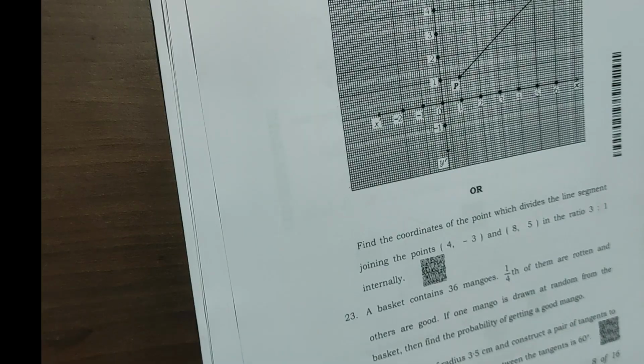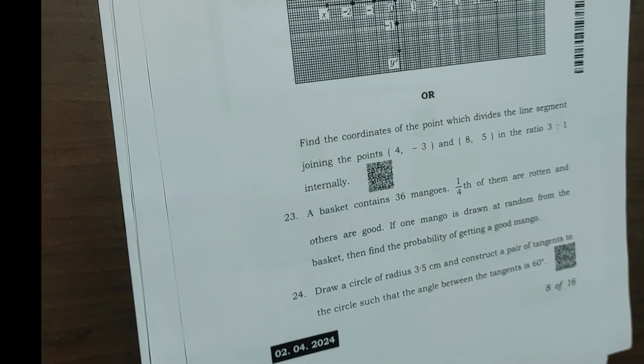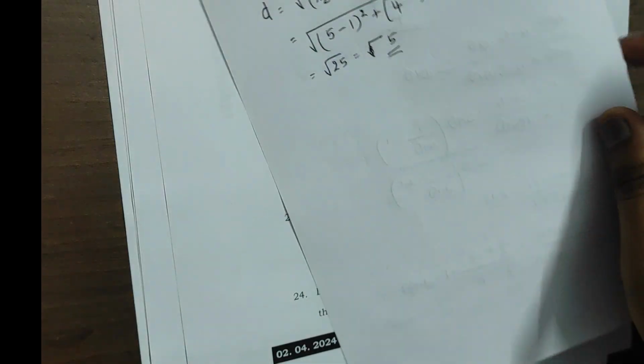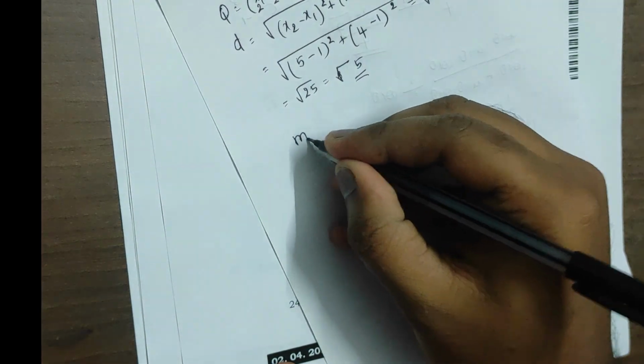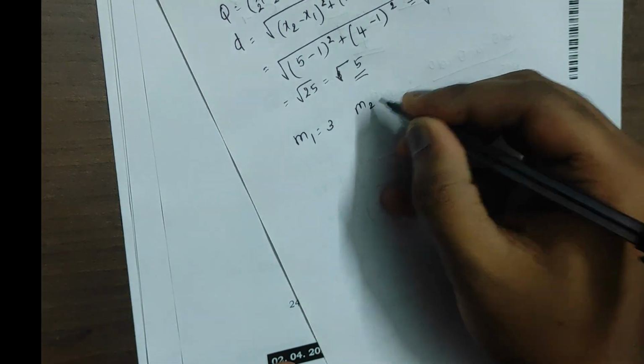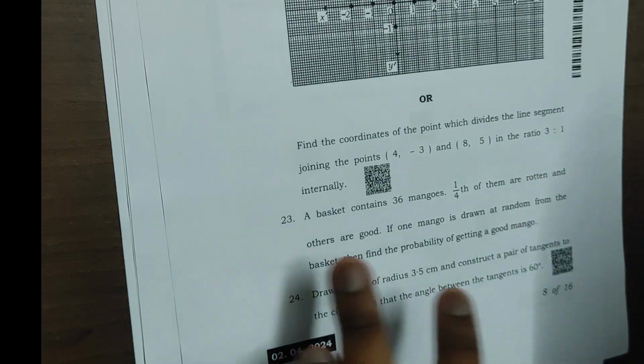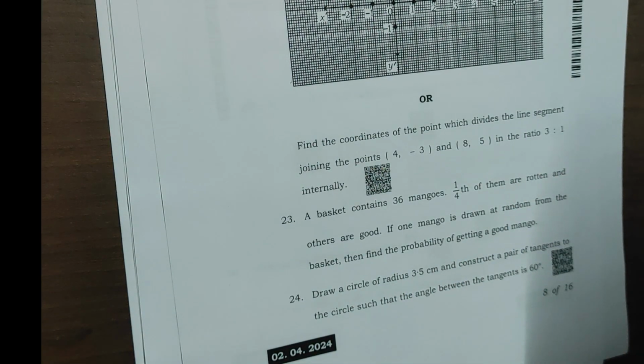Now let us focus on the 22nd B question. Find the coordinates of the point which divides the line segment joining the points (4, -3) and (8, 5) in the ratio 3:1 internally. For internal line segment division, you have to apply a direct formula. Here they have given us m1 is equal to 3 and m2 is equal to 1, the ratio in which the point divides the line segment internally.